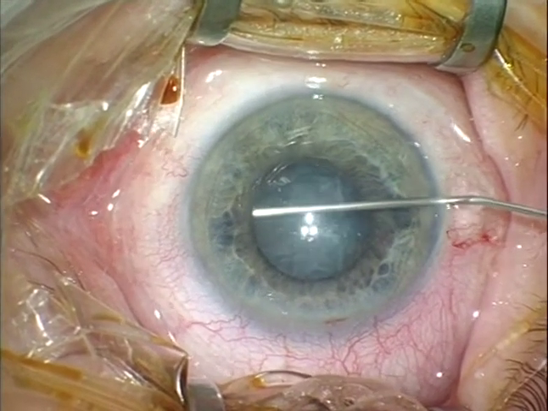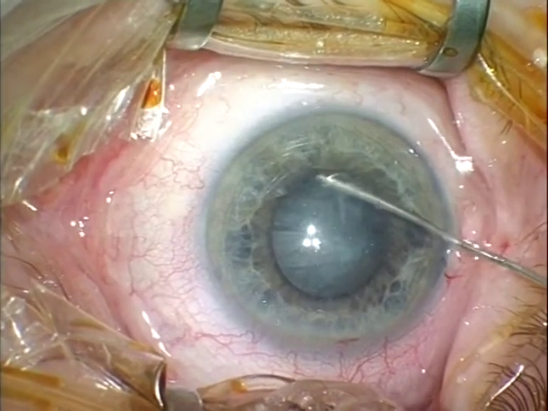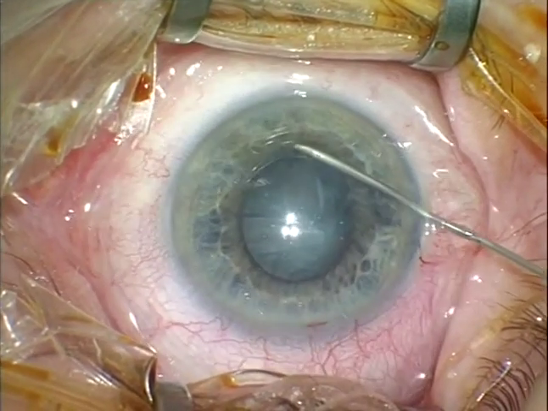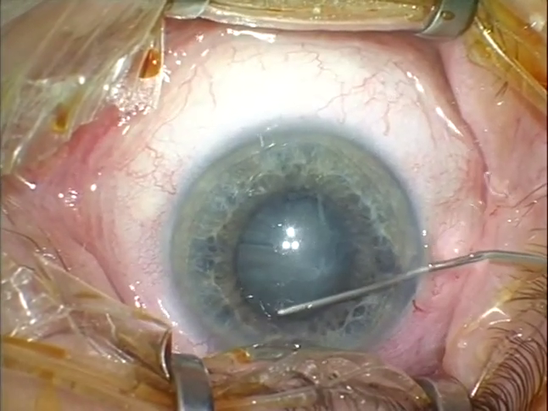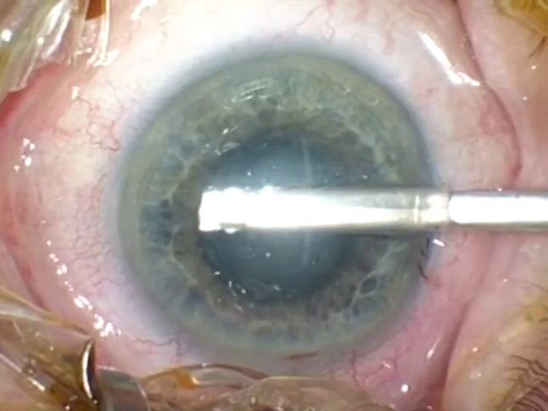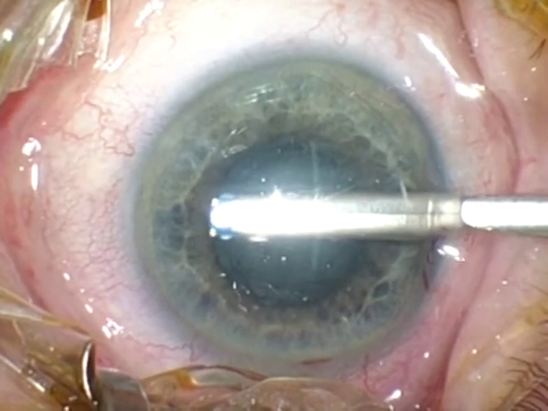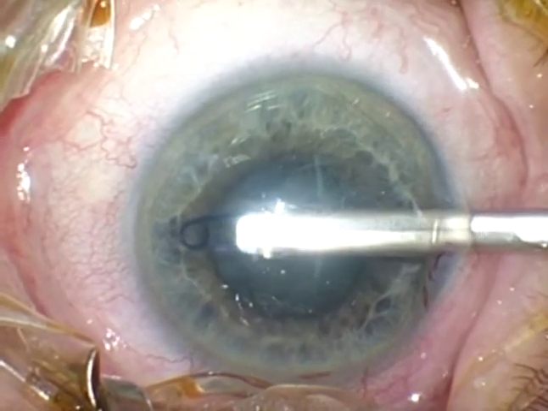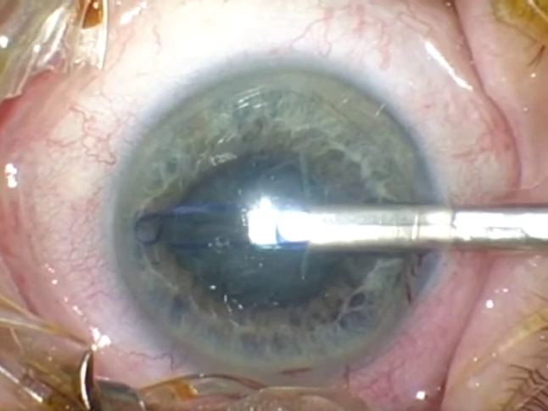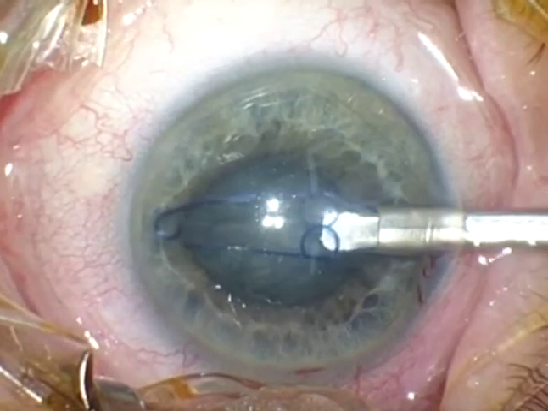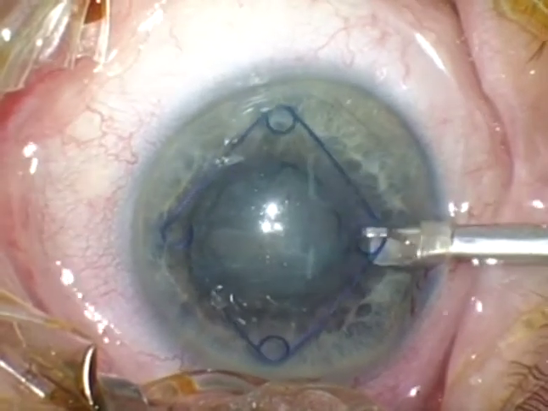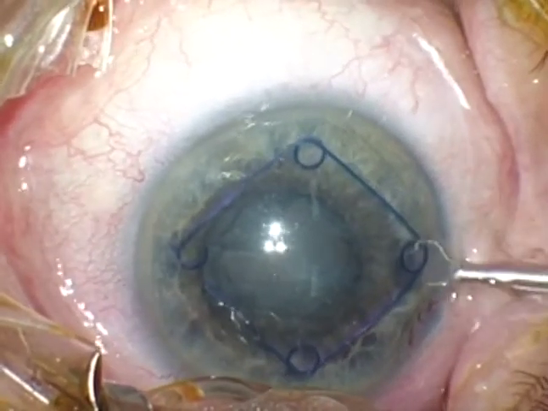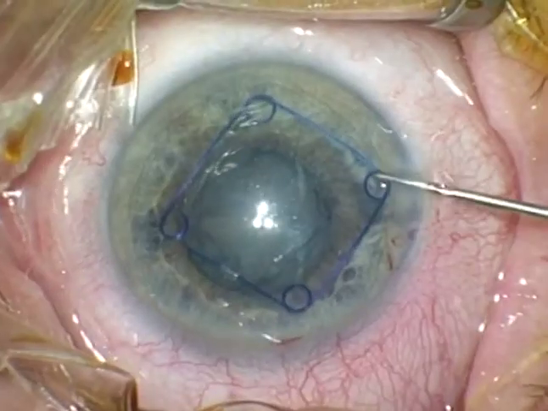Sufficient hydrodissection is very important to mobilize the nucleus. It is specifically useful in small pupil cases. The decision was made in favor of implantation of the pupil expansion ring, which is now being done by placing the device inside the anterior chamber with the specific injection device.